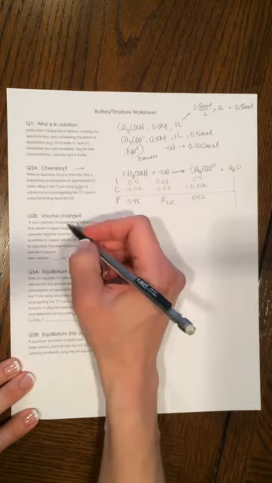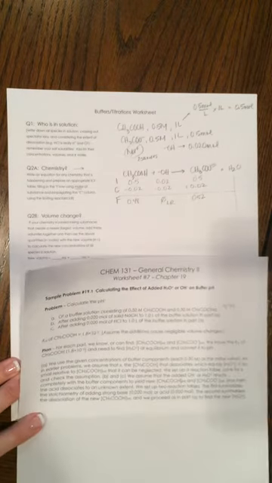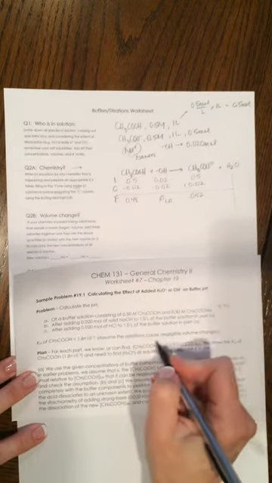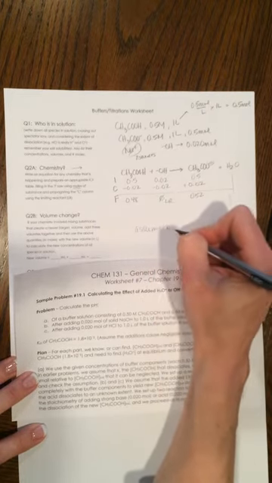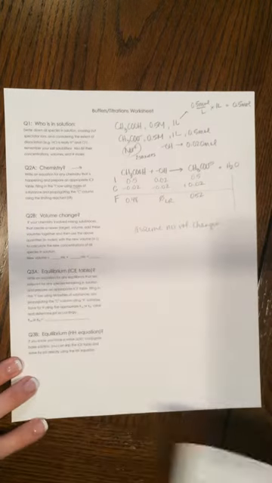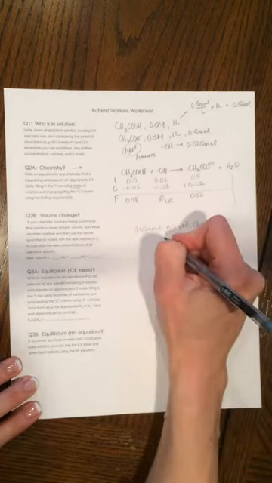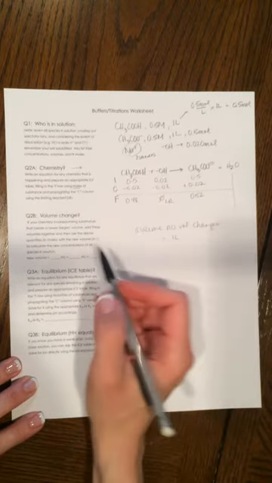Now again, these problems become relatively straightforward because it tells us assume negligible volume changes. So we're going to say assume no volume changes, which means we still have 1 liter of solution. So we still need to convert these back into molarities, right?